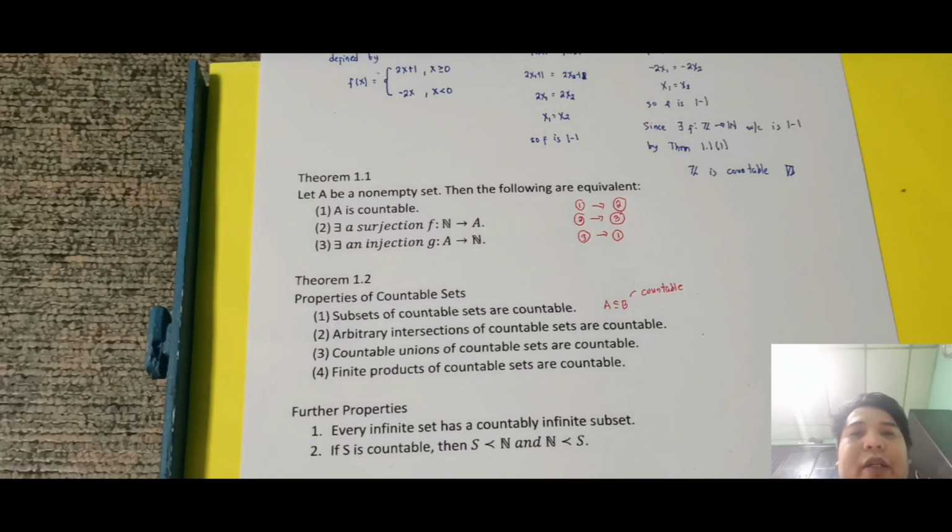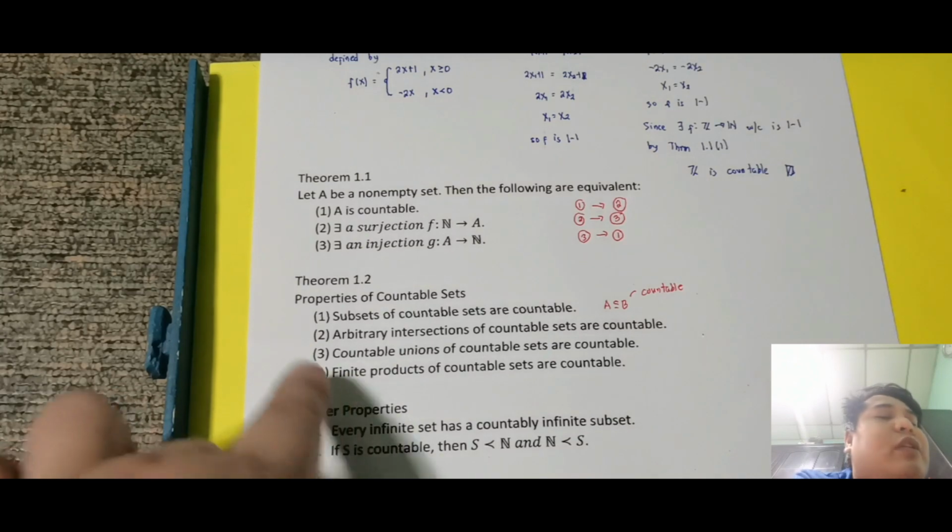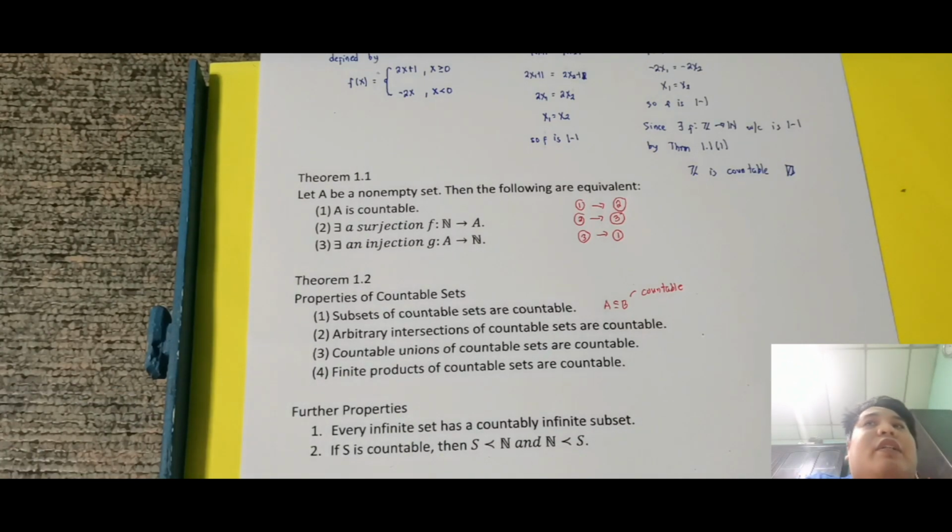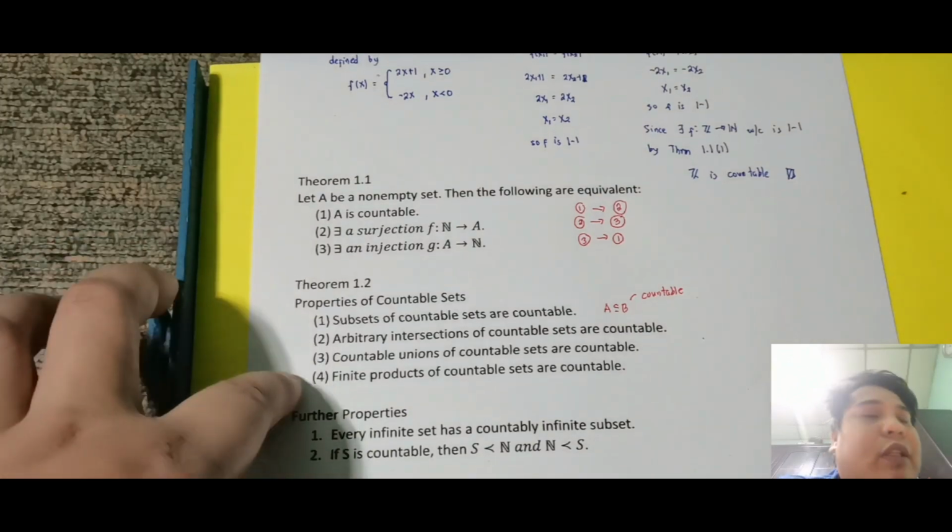Okay, next number 4. Finite products of countable sets are countable. So, paano naman dito? Dito naman is yung cross product. Kunyari, A is countable, B is countable. Yung A cross B is also countable. Yun yung ibig sabihin niya. Okay, so, pakisulat na lang din. Kayo na bahala.